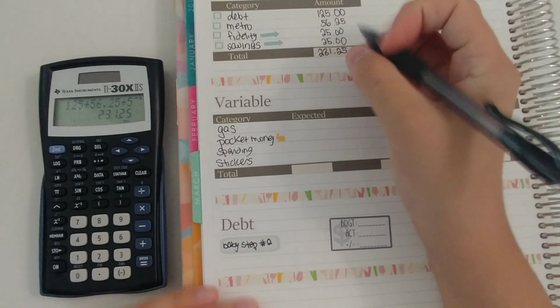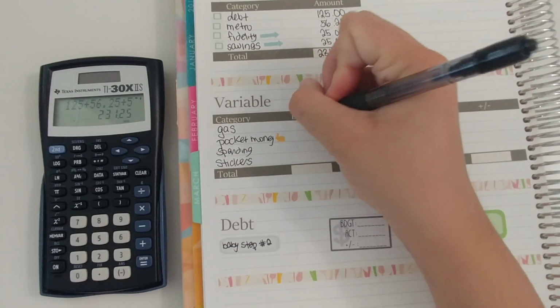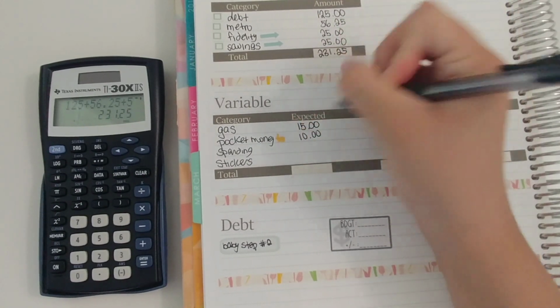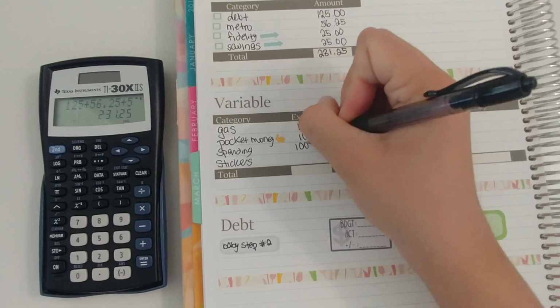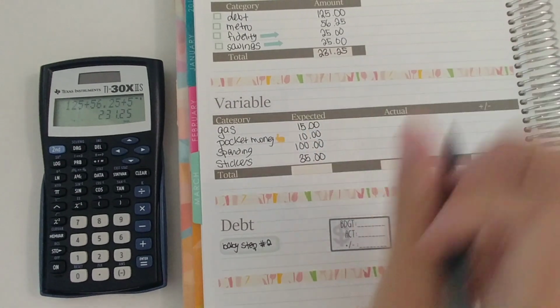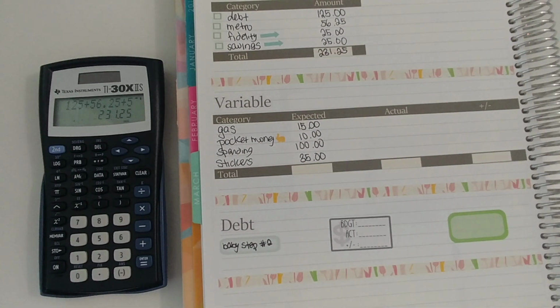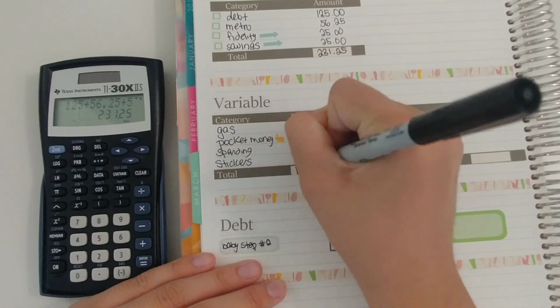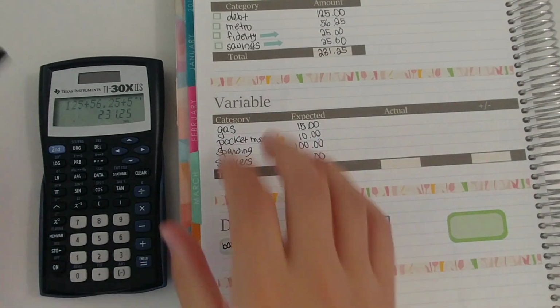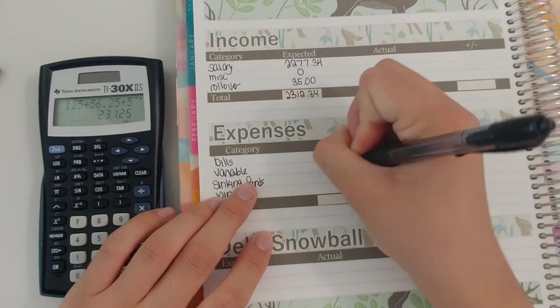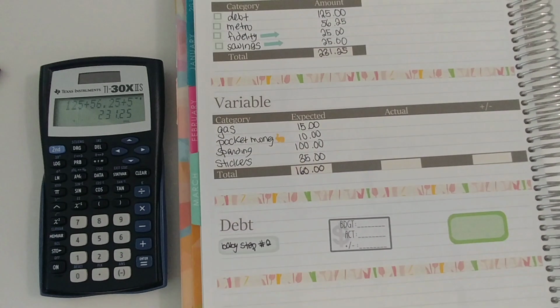Okay. So the expected gas for this month, I budgeted $15. Pocket money is always $10. Spending I have at $100, and then stickers I have at $35. So this total amount, which I just realized I already added them up. Let me double check that this is correct. It is a total of $160. So again, I'm going to go back to my expenses, and $160 will be under variable.